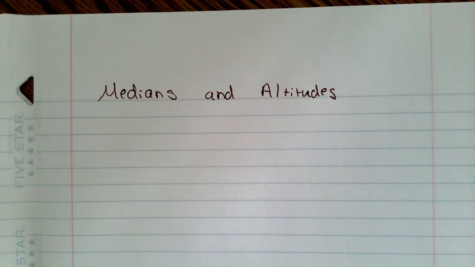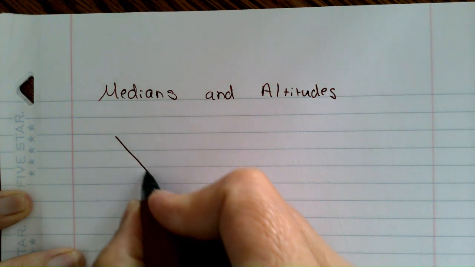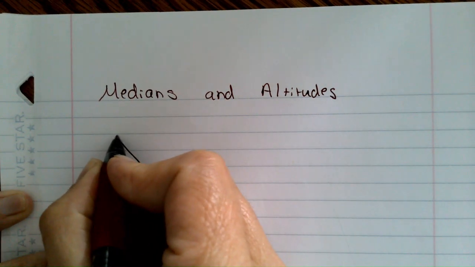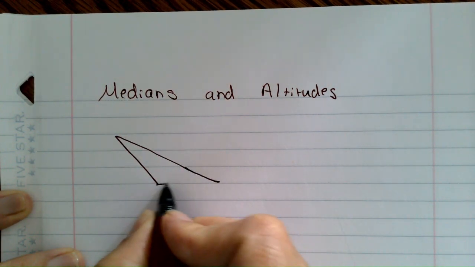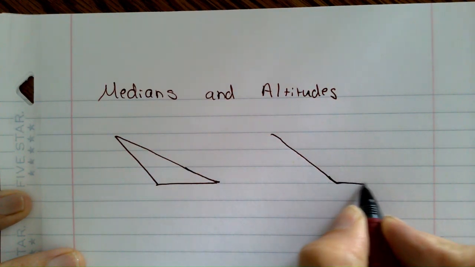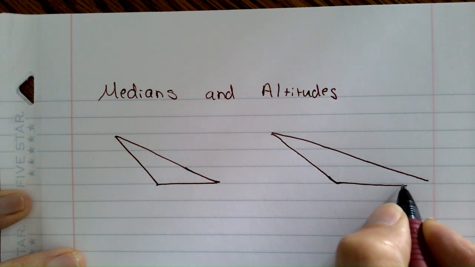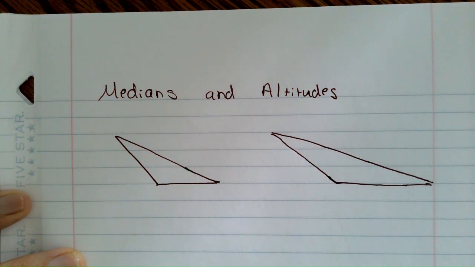Welcome to this video on medians and altitudes. And while a median can be an altitude and an altitude can be a median, they don't always have the same thing. Okay, so they're always going to go from a vertex of the triangle. So I'm going to draw an obtuse triangle here, and I'm going to draw a very similar obtuse triangle here. And I'm going to pick the same vertex on each one.